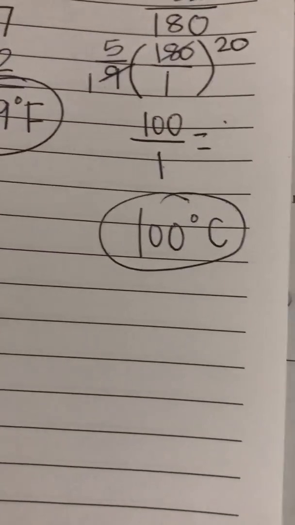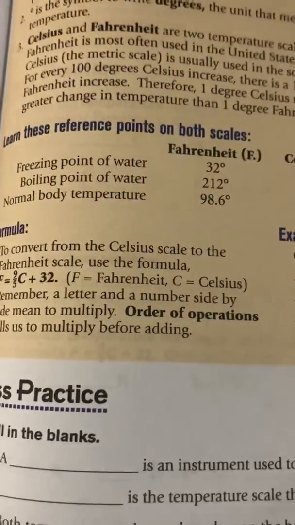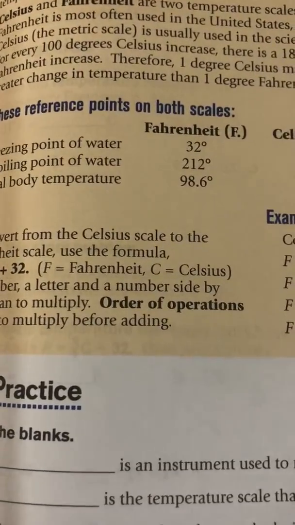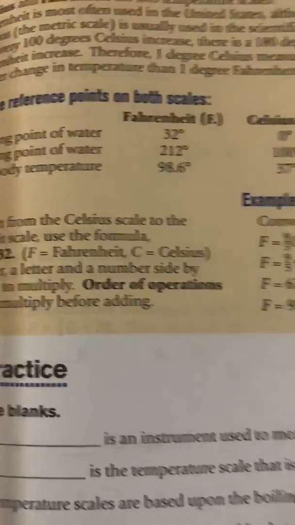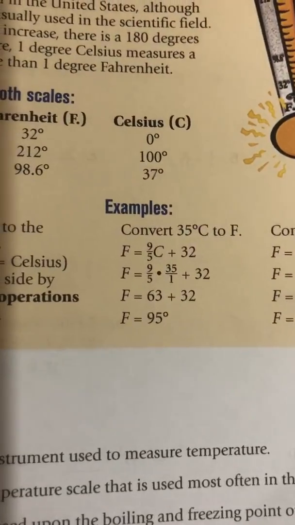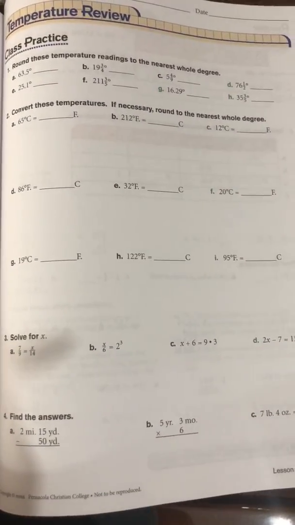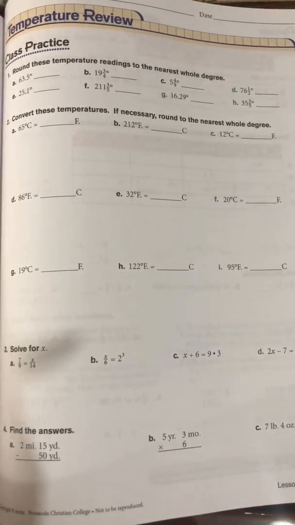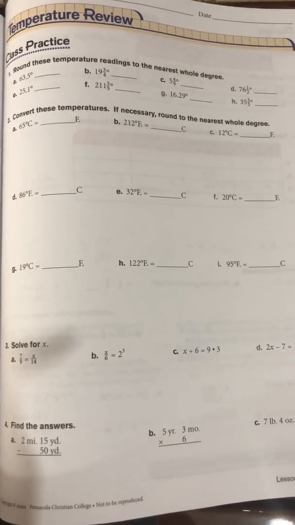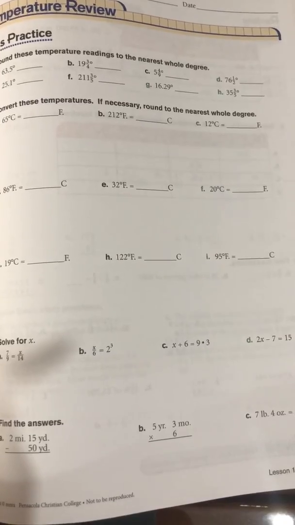Now, if you'll remember back to Monday's lesson in our yellow box, we know that the boiling point of water is 212 degrees Fahrenheit and 100 degrees Celsius. All right, you have 7 more problems to work on number 2. Try to do it without looking back, but if you need to watch a video or look back on your work from Monday or Tuesday, you can.